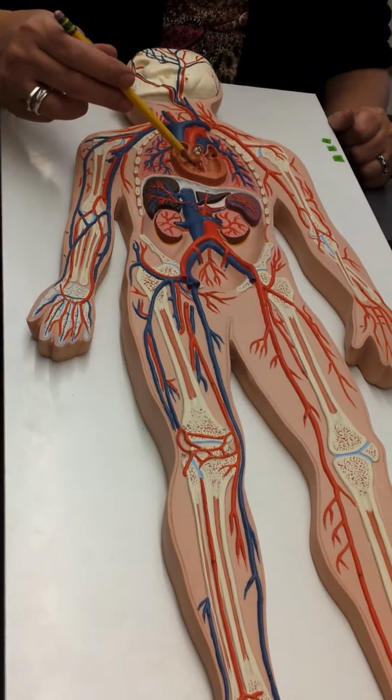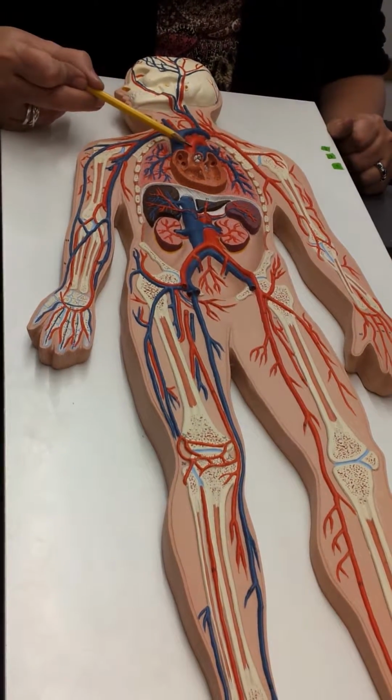Always start with what I know. Here's the heart. So coming out of the heart, this part right here.